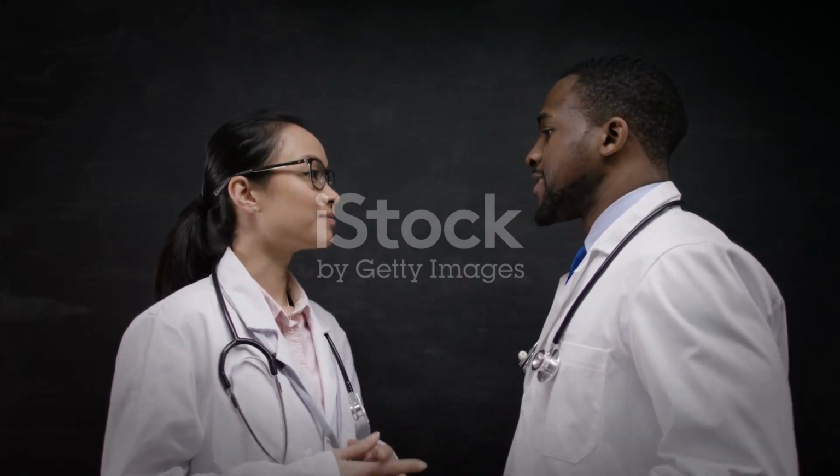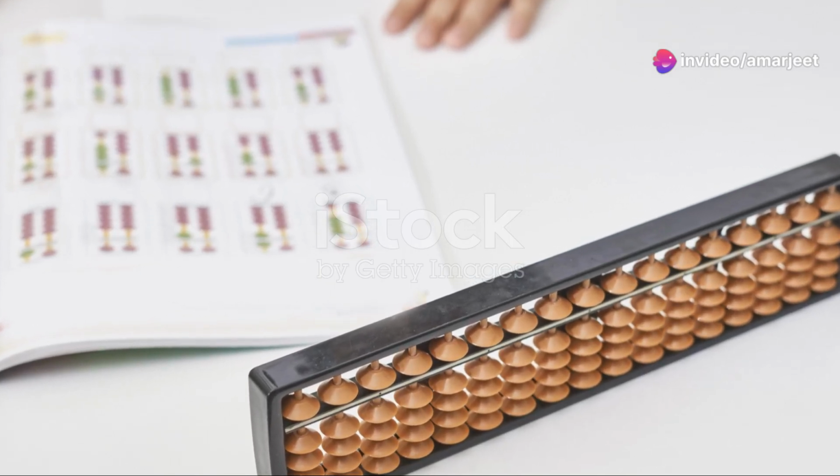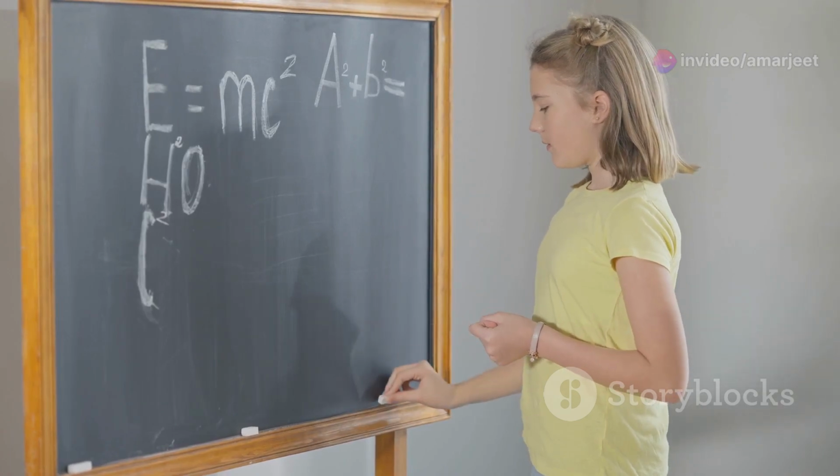So, next time you're faced with a daunting fraction, remember the Componendo and Dividendo trick. Play around with it, practice, and soon you'll be handling fractions like a pro. Who knew math could be this exciting?